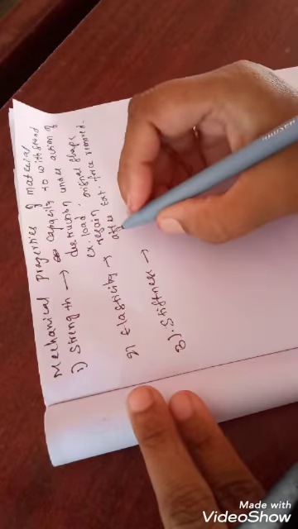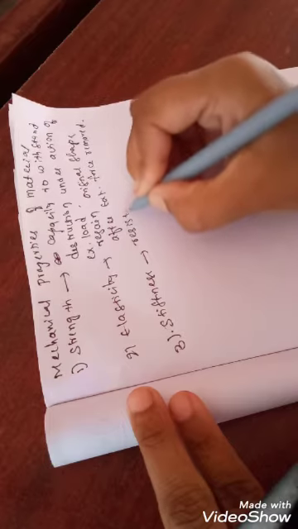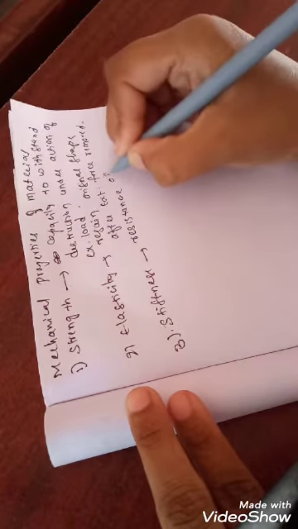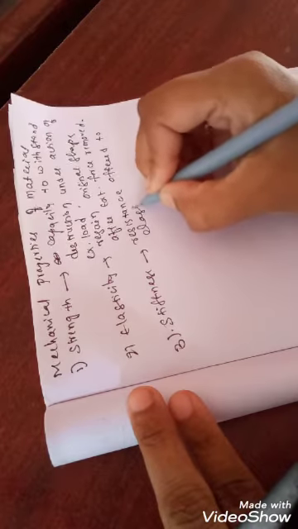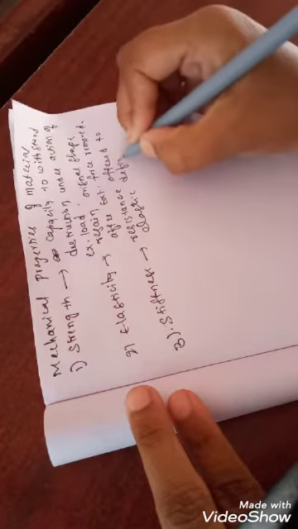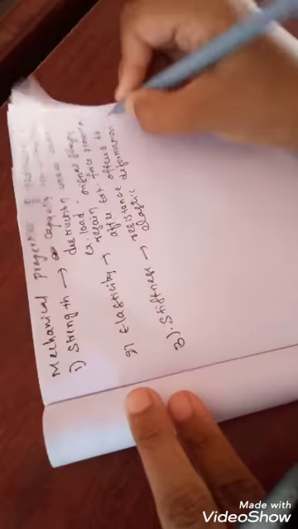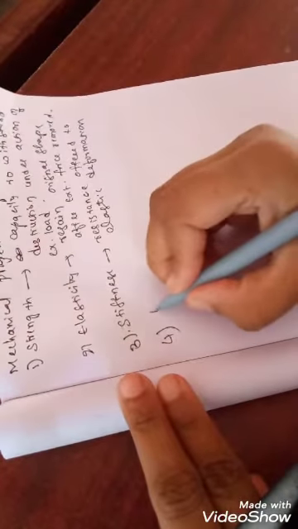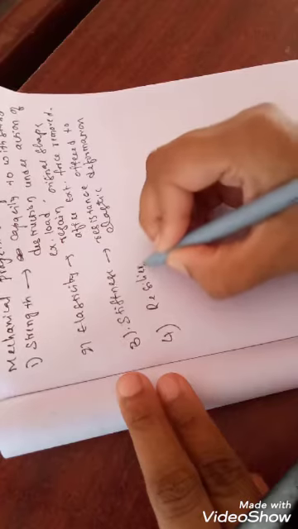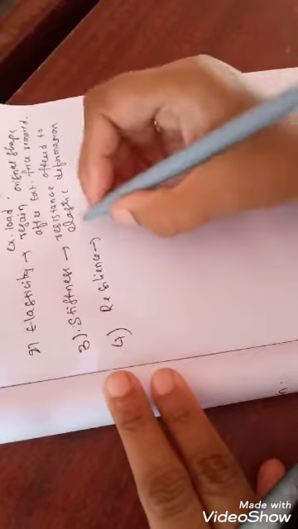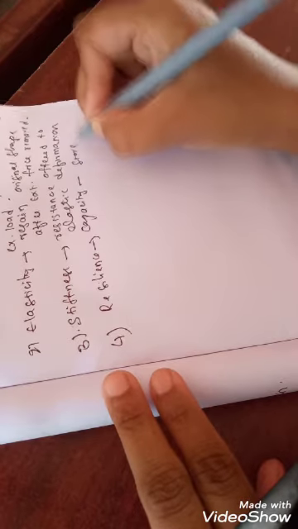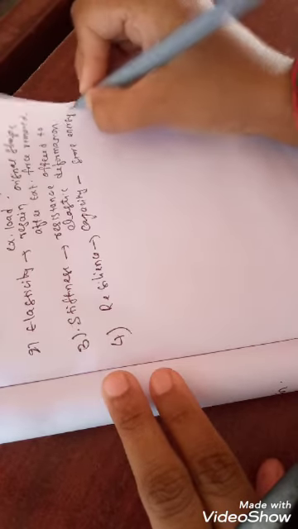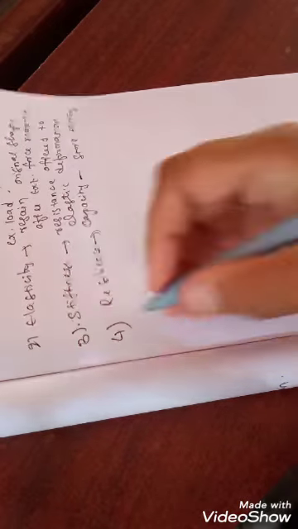Stiffness is defined as resistance offered to elastic deformation. Next one, resilience means the capacity of the material to store energy.